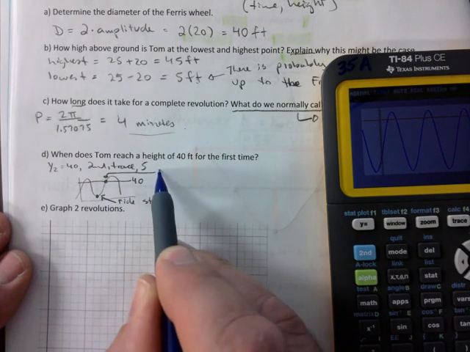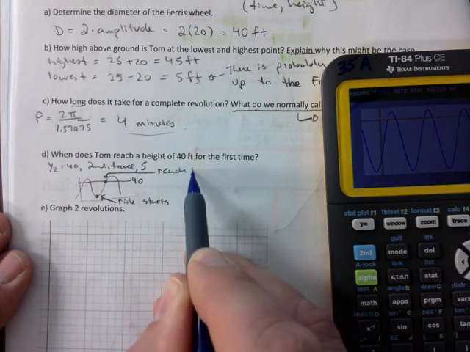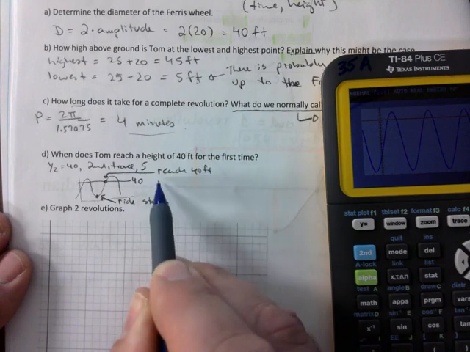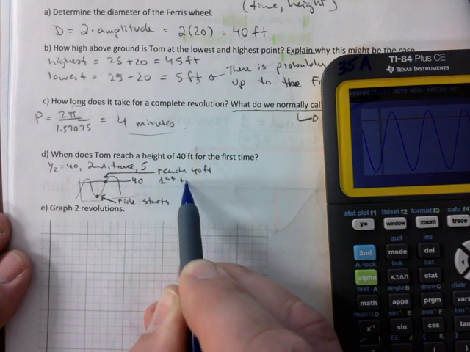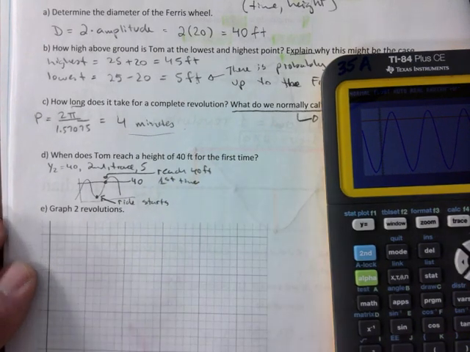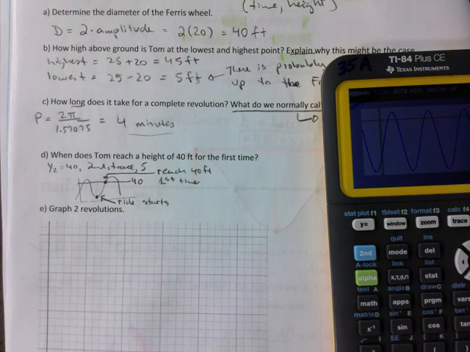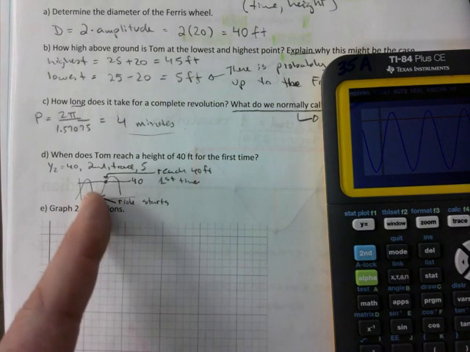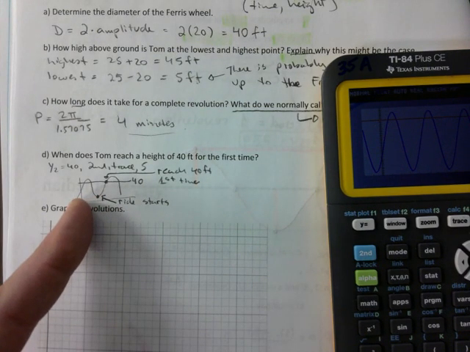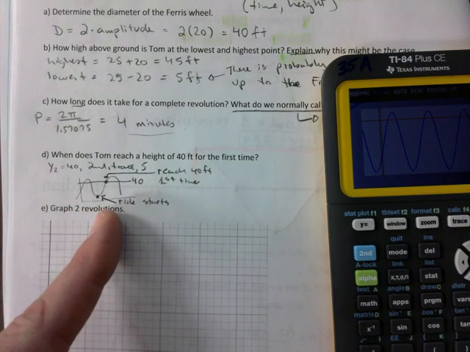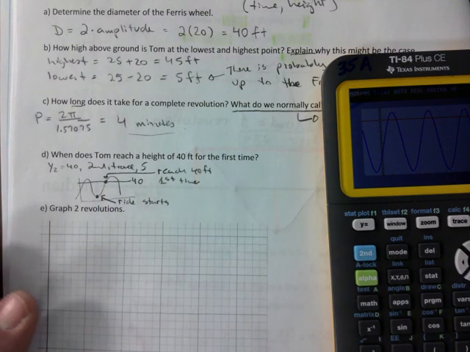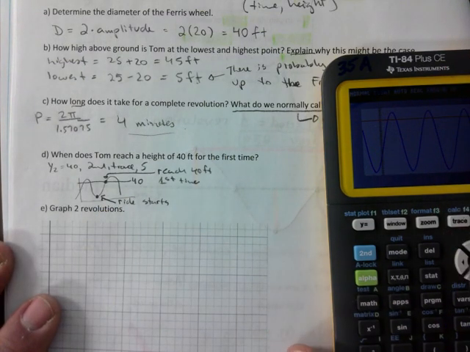Reach 40 feet first time. If this graph would have been perfectly starting on the y-axis, this is a non-issue. This is not a problem. But because of the nature of this question, you need to watch out for that.